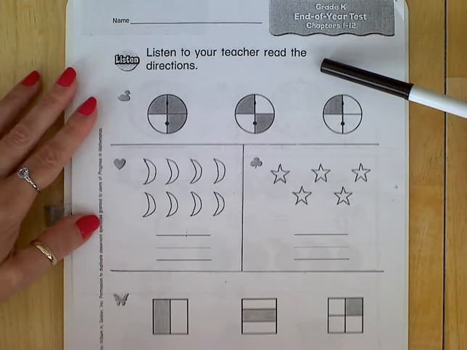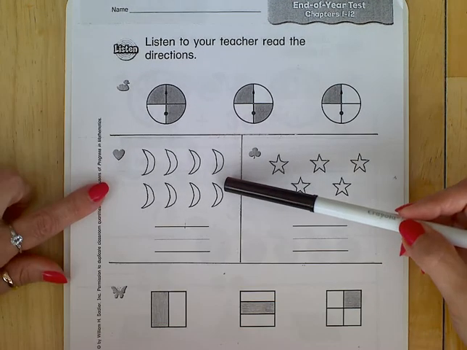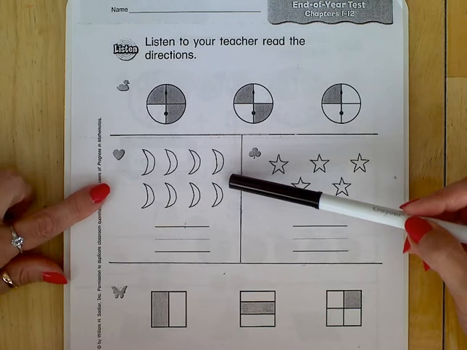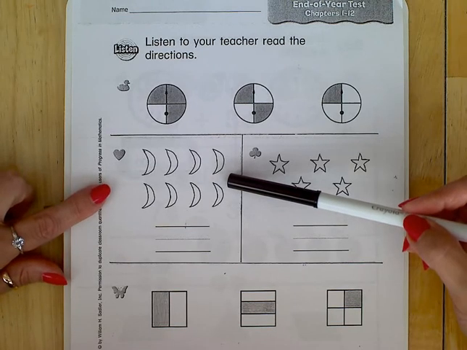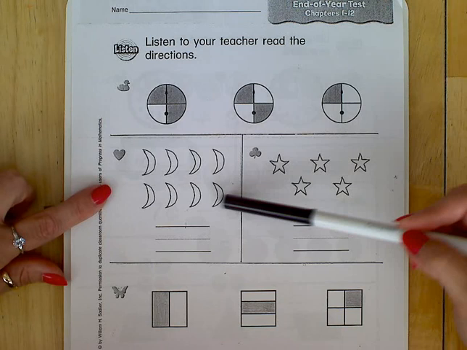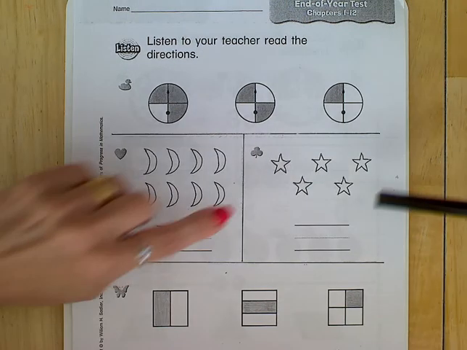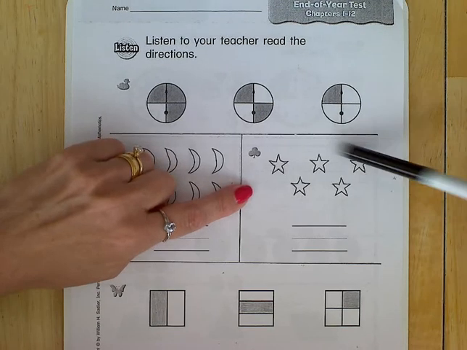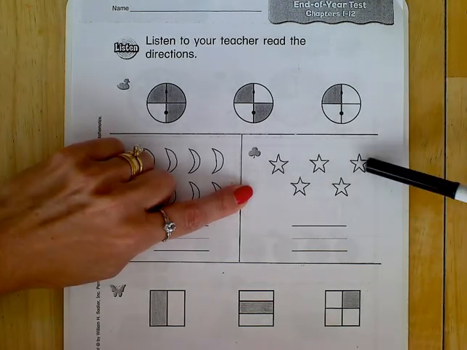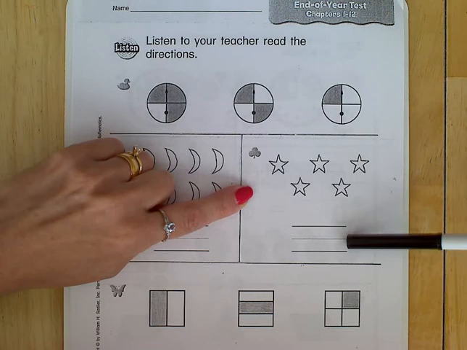Now let's go to the heart row. In the heart row, I would like you to count these crescent moons. Count how many moons there are and write the number on the line. Now let's go to the shamrock row. In the shamrock row, I'd like you to count this group of stars. Count the stars and write the number to tell me how many stars we have in this group.